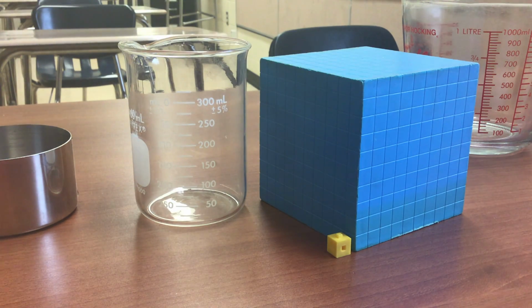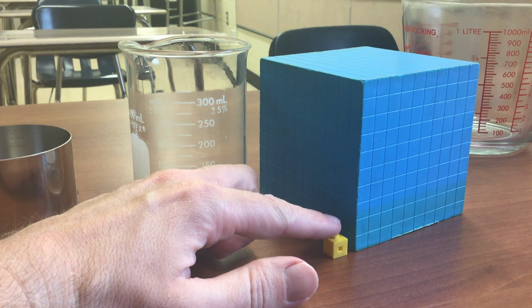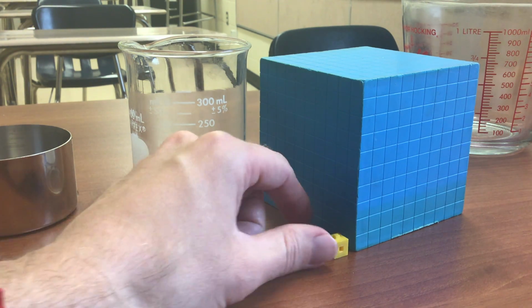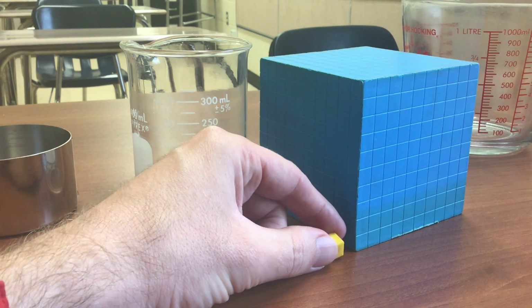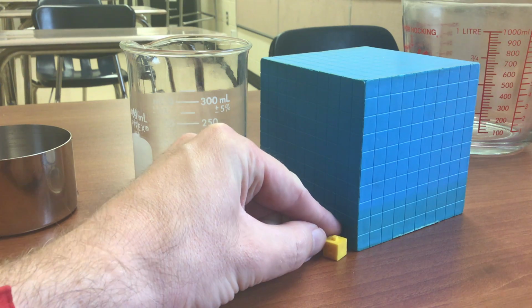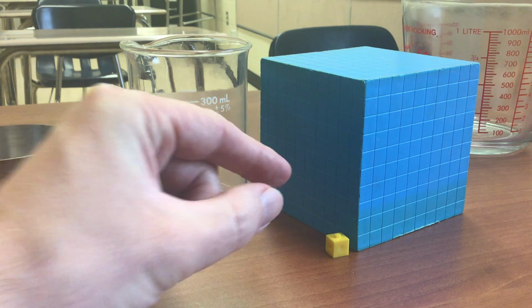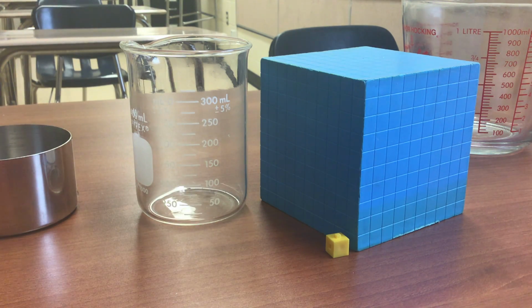A liter is like a fairly large water bottle. This milliliter, this is like a large blueberry, maybe a large piece of corn, a large pea, something like that. For most of you in grade 5, it'll be about the size of your pinky finger.